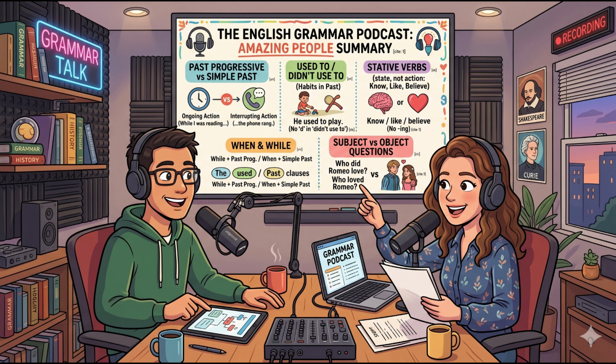Because the goal here is to understand the actual why behind the rules, right? So passing the test just becomes an effortless byproduct. Exactly. So let's unpack that movie scene analogy. Think of the past progressive tense as the background music, or the setting of the scene. Okay, got it. It's an action that was actively in progress, like we were watching TV. Right. And then the simple past is that sudden car screeching around the corner. It's a completed, finished action, like I lived in London or the car crashed. It drives the timeline forward.